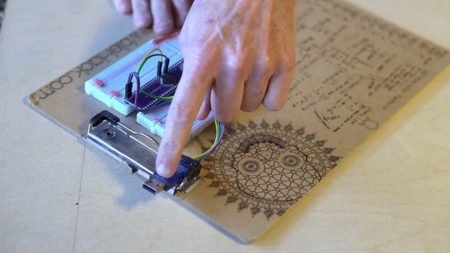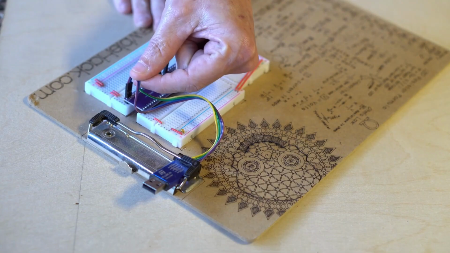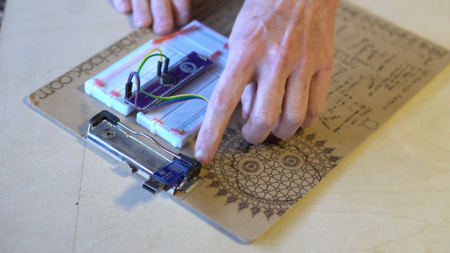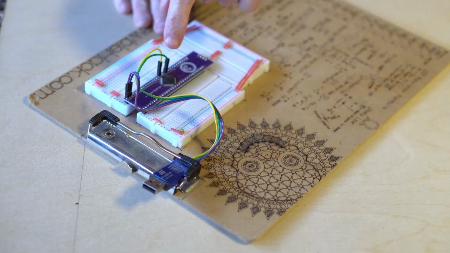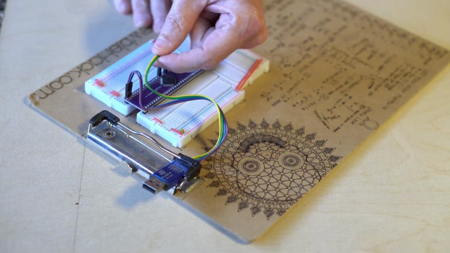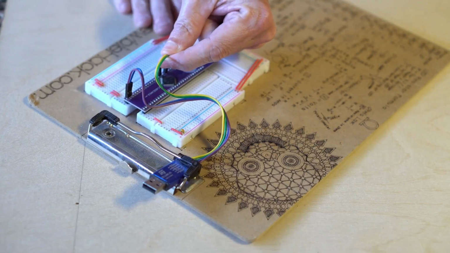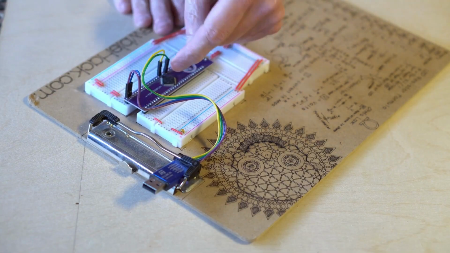The device provides 3.3 volts of power for the microcontroller to run. It also has a 5-volt power if you need it. And it has two data lines. One is a clock and one is an I/O. These two work together to communicate between the computer and the microcontroller.